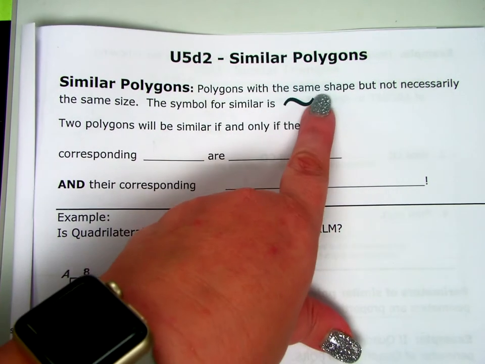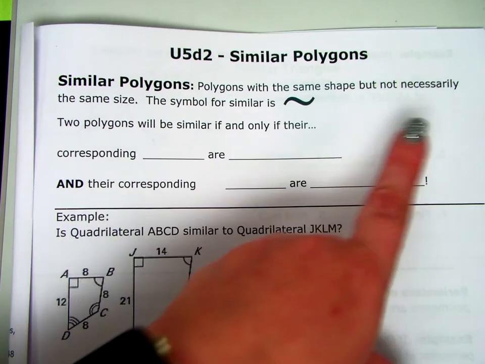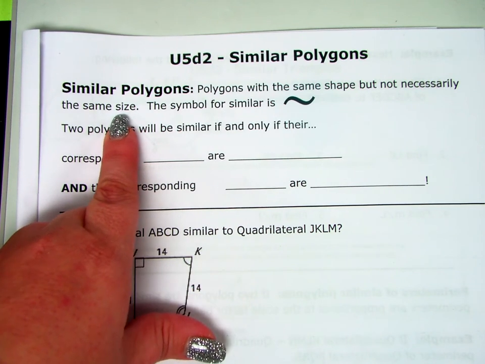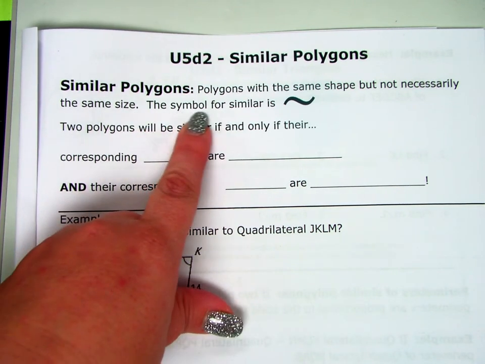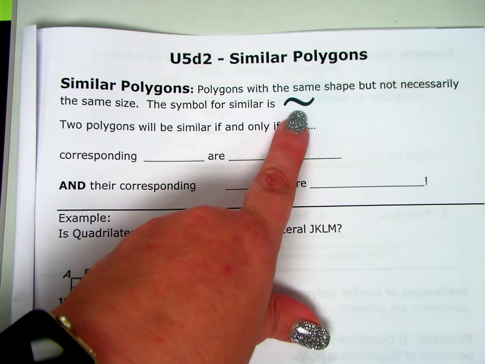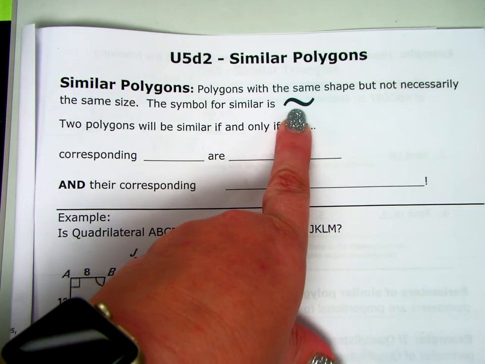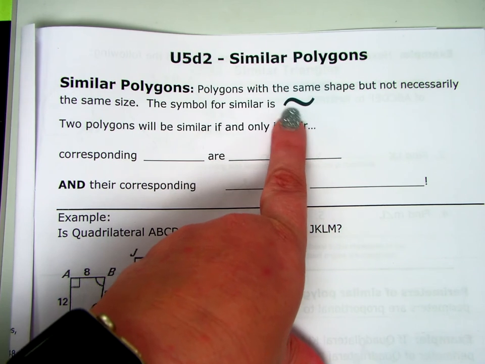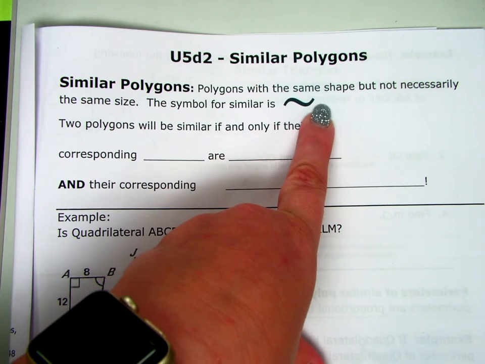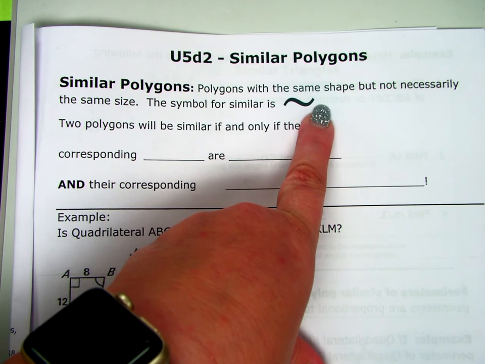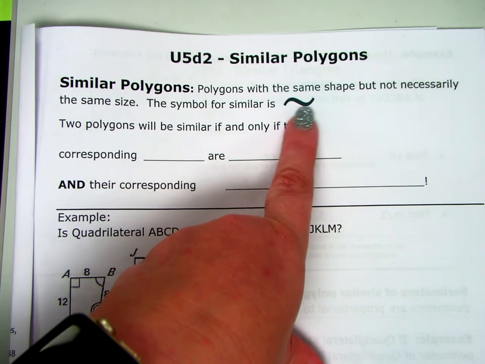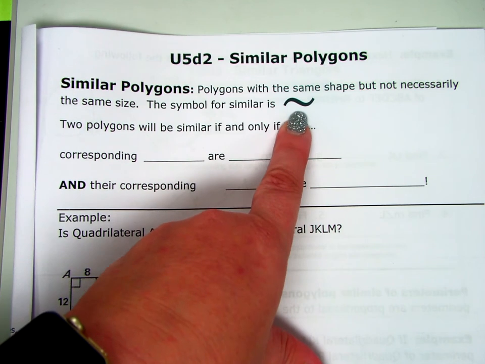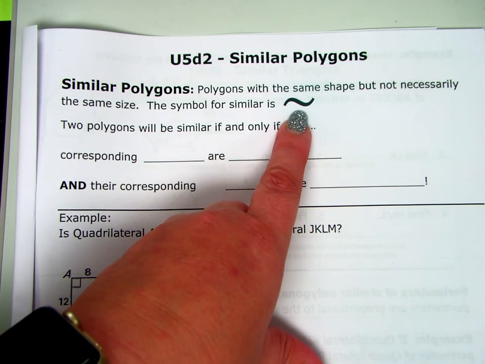Polygons with the same shape, but not necessarily the same size. Okay, that's what a similar polygon is. The symbol for similar looks just like the congruent, but without the equals. It's just this little squiggle. Okay, so you would say triangle ABC is similar, and you would do this little squiggle, to triangle DEF, or something like that. Okay, so it works just like a congruent symbol. It's just letting you know that they are the same shape, but they're not the same size.